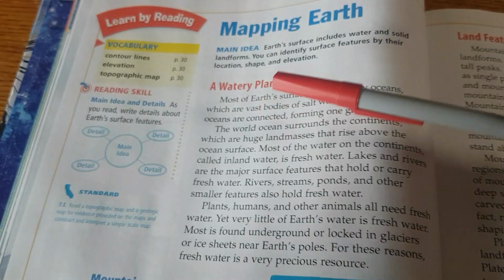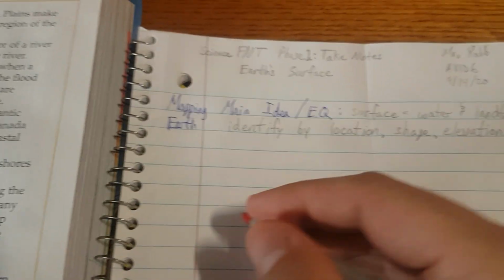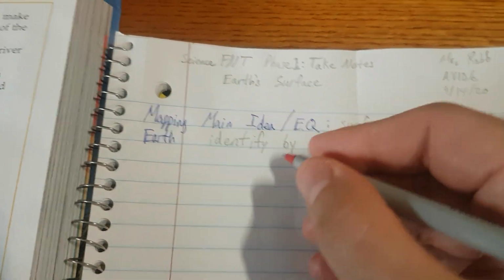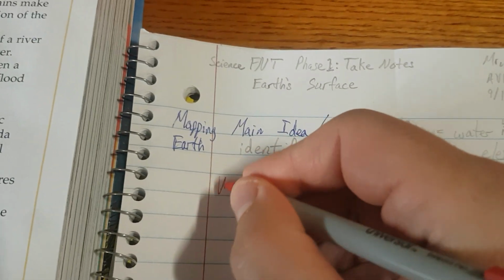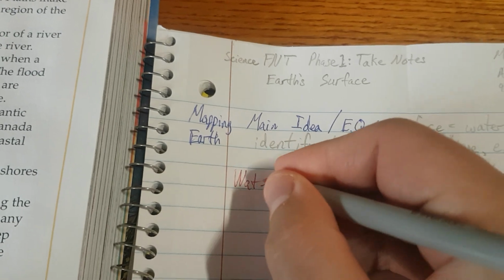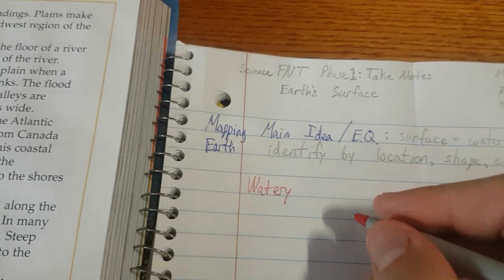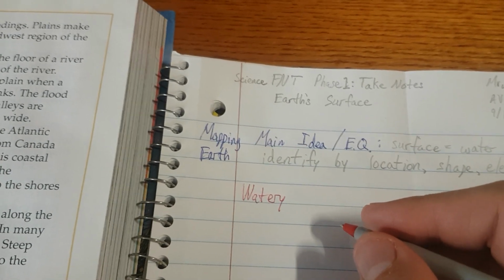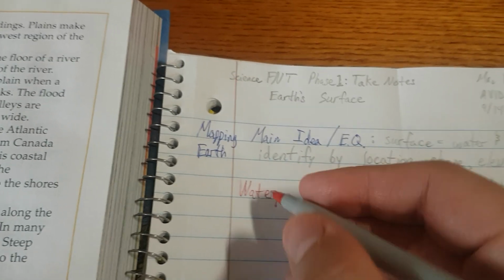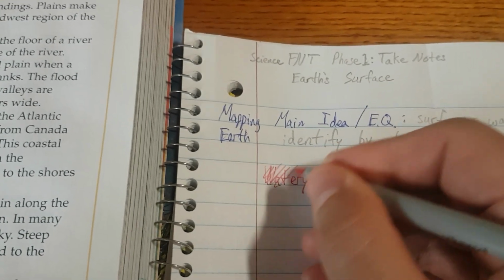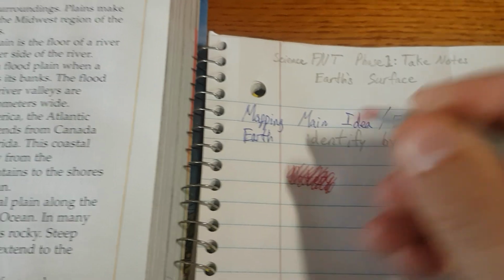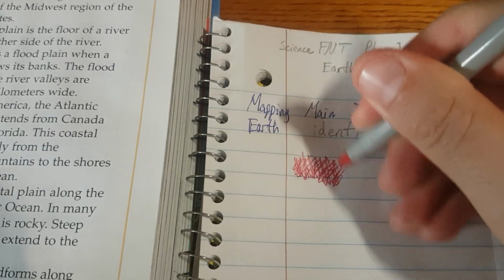Okay, let's get our red pen or our red colored pencil. A watery planet. Right about here, skip a line, watery, capital W-A-T-E-R-Y. Oh, oops, no. Mr. Rob, you forgot to do vocabulary. Scratch. Scratch. Let's do our vocabulary.